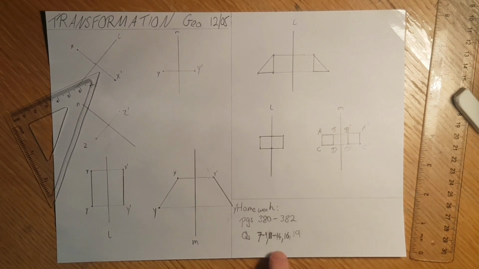Okay, so let's have a try at some homework there, girls. Let's do pages 380 through 382, questions 7 through 9, 11 through 14, 16 and 19 for me there.